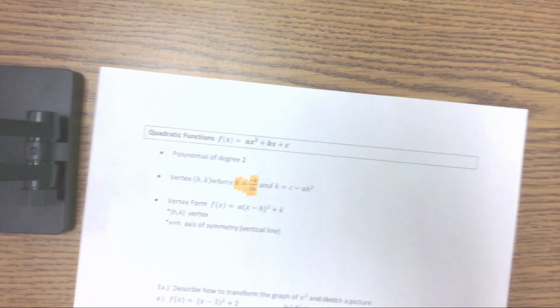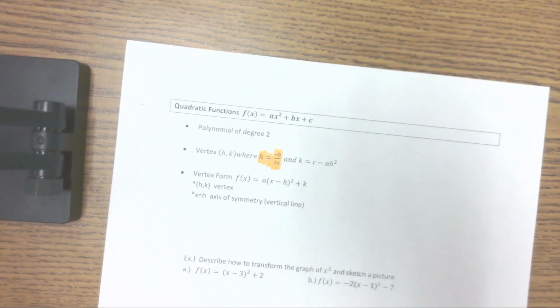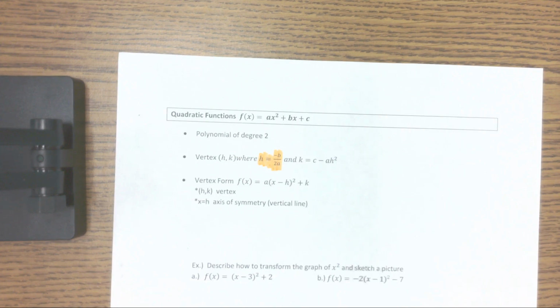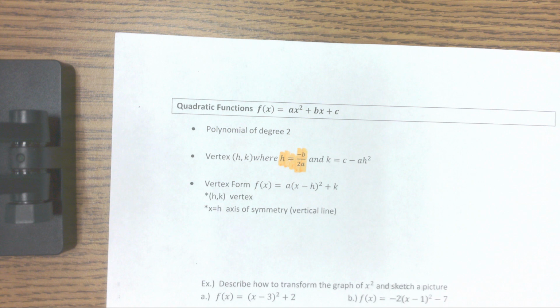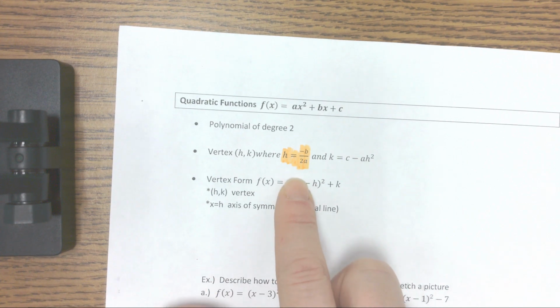I know because the other classes that I teach are Algebra 1 and Precalculus. That's why you hear me talk about those things a lot, okay? I know in Algebra 1 you were taught this. Here's what I also know.